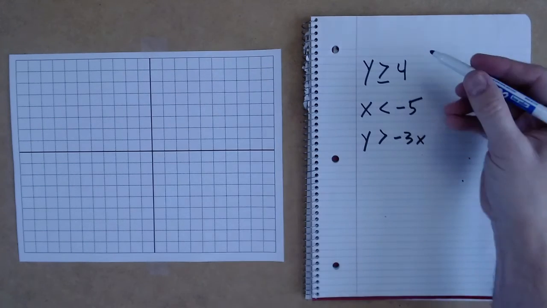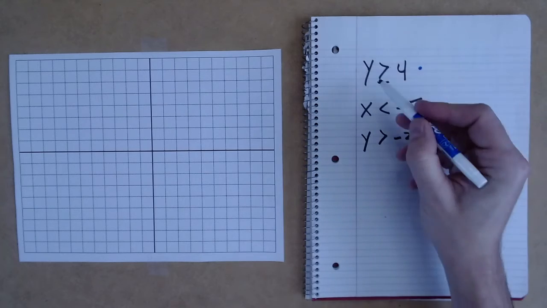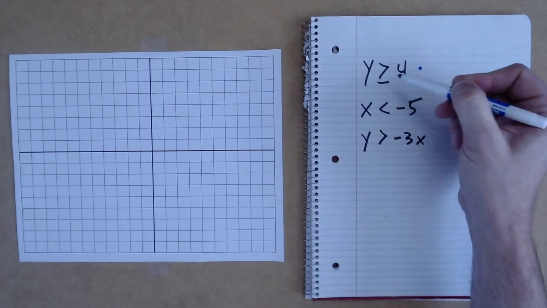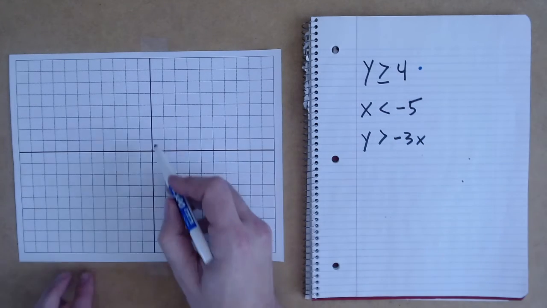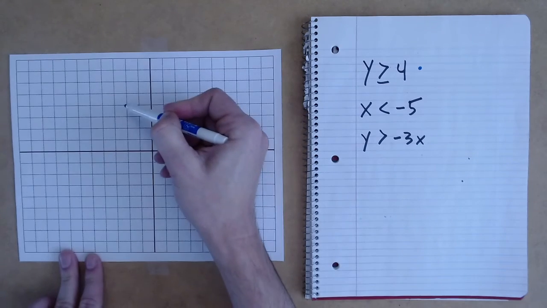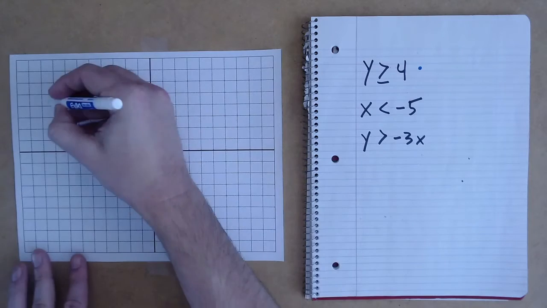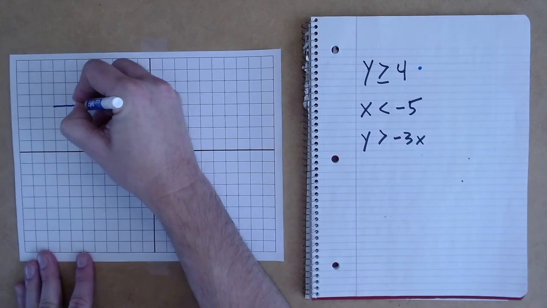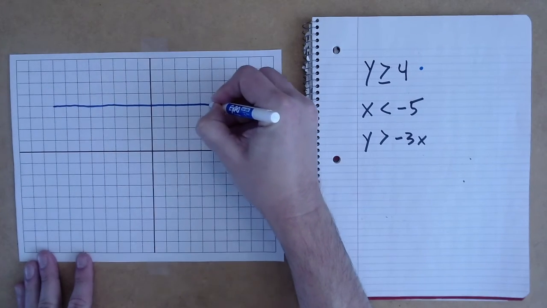So let's start with this one. We'll do this one in blue. Where is y greater than or equal to 4? Well, here's where y is equal to 4. On this line, it's 4 spaces up. It's greater than or equal to, so you know we're going to have a solid boundary line. So that's going to be here.